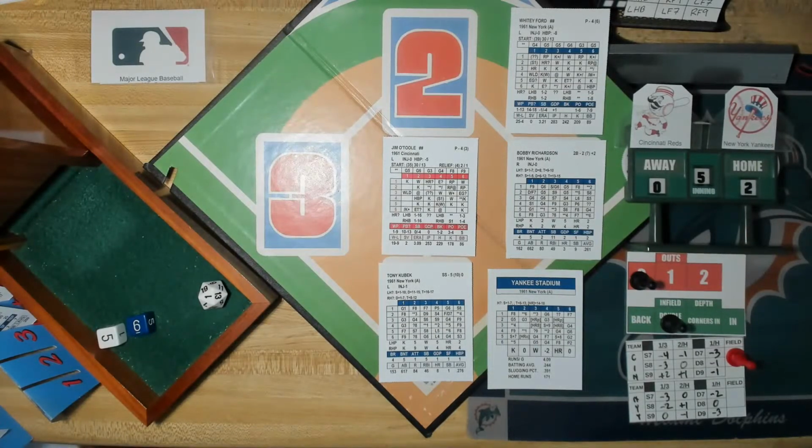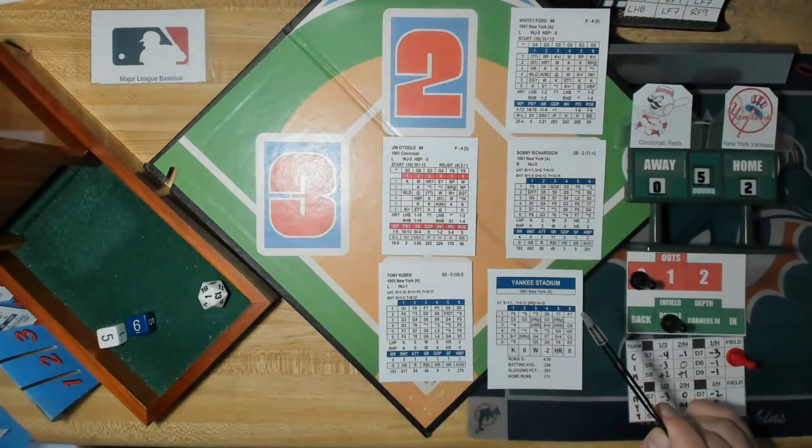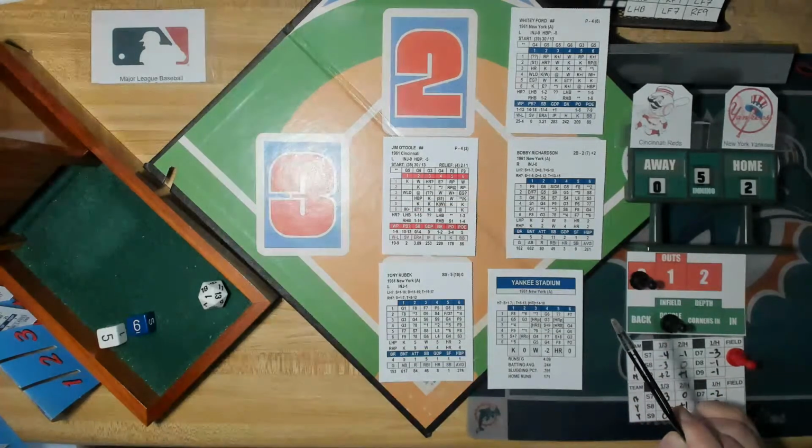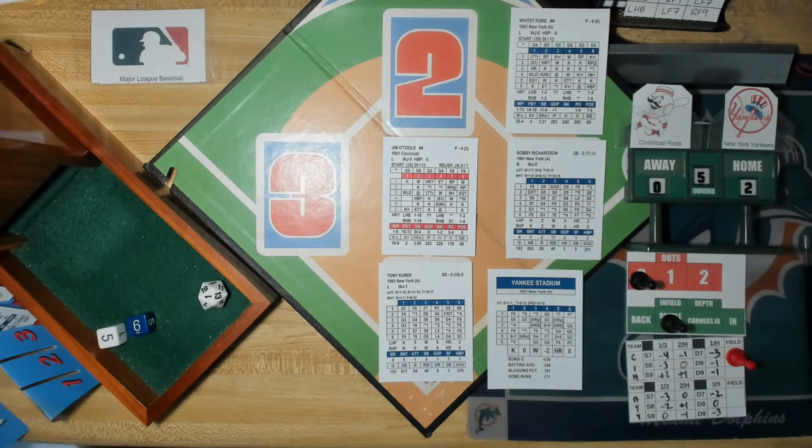Zimmerman's catcher rating is a +1 arm. So that would be a 1-8. That would be a 1-8 for Richardson to go to second base. As I said, I am using the strategy roll hard and fast. If this was a regular season game, I would not be doing it. So we're going to send Richardson on a 1-8. He'll steal second base. And it's a 9 and he's thrown out.